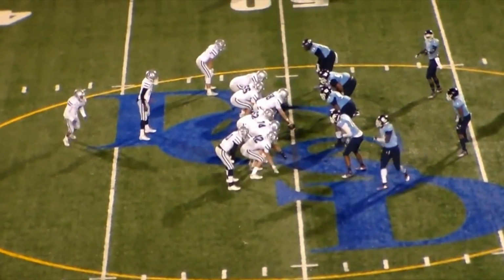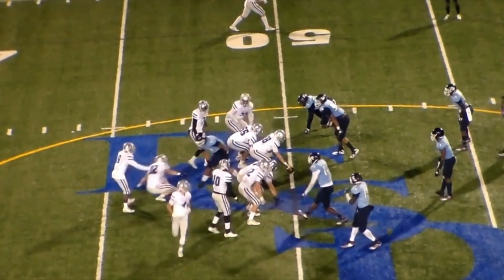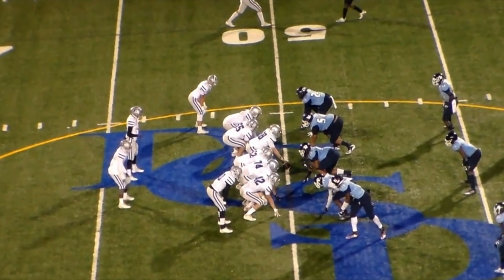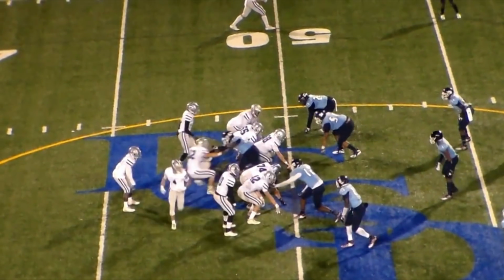So, just a tighter view. There's nothing here that really sells that there's going to be a snap. Plus, that defender is right at the ball. He knows.